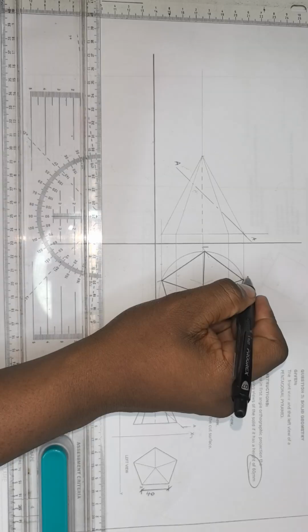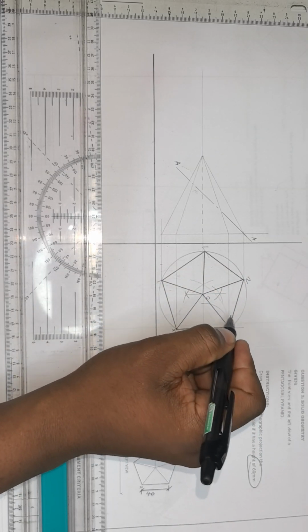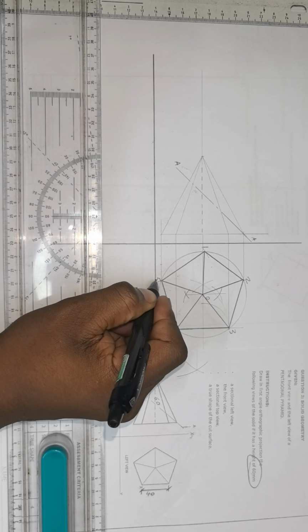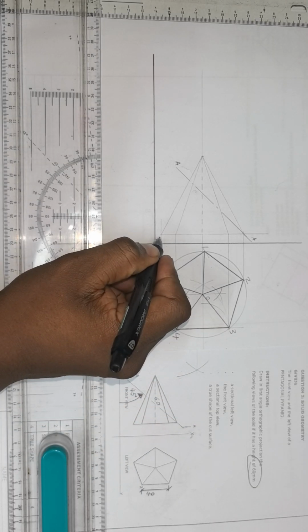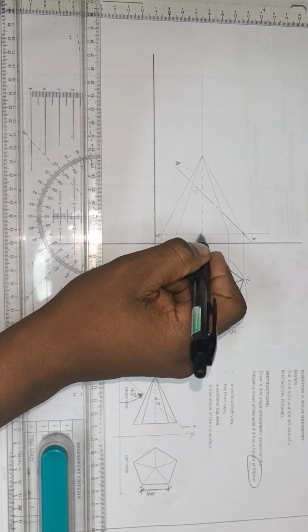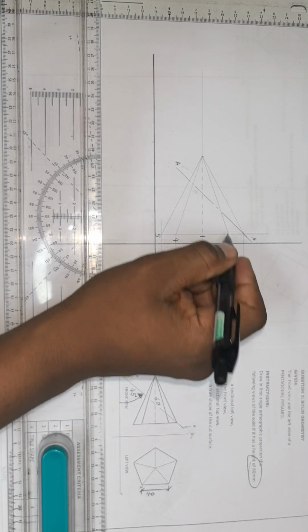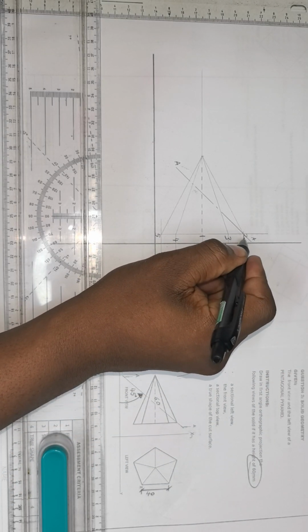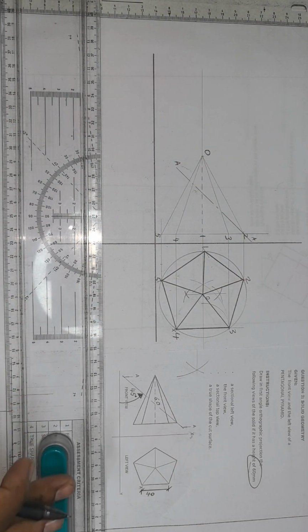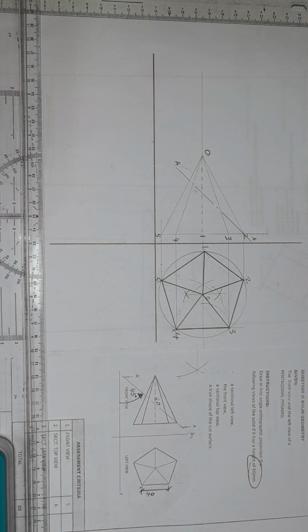Let's label the corners here, 1 to 5. Following this, this base here is 5, and then this is 4, then this point will be 1, this is 3, this is 2, and this will be 0, which is our apex. So we're going to continue.